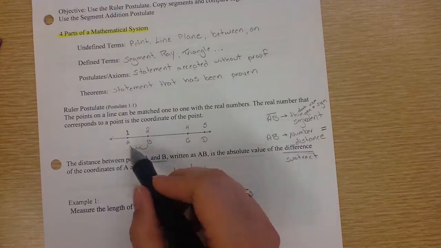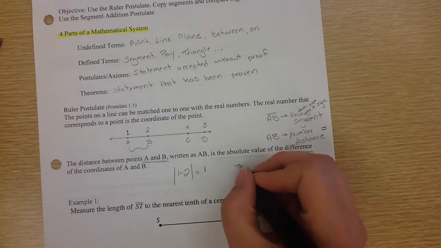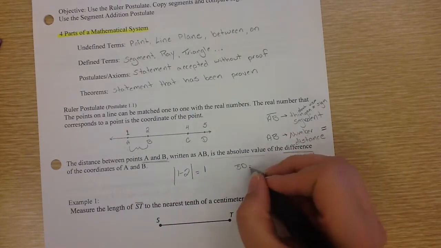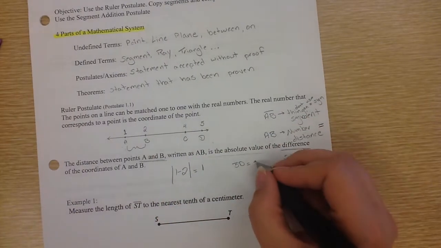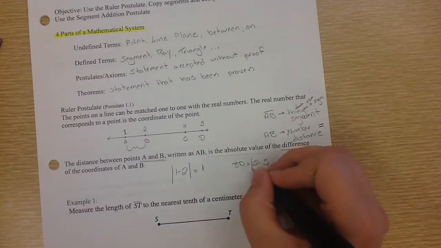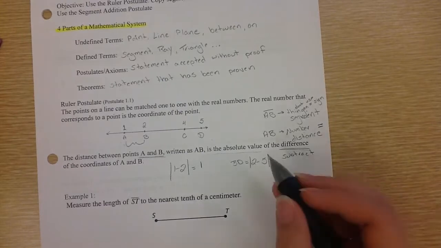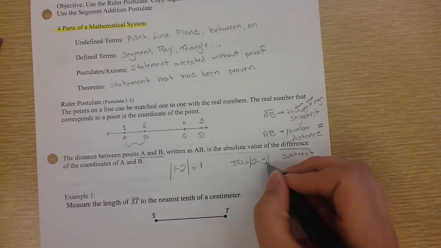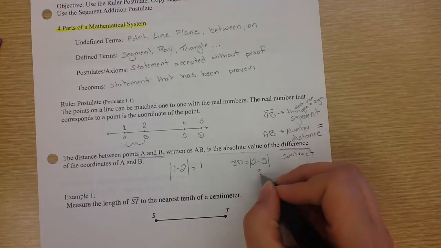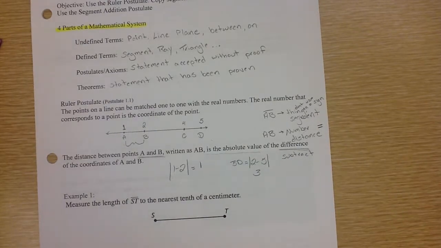If I want to know the distance from D to B, so I want to know BD, that distance, I would take and subtract the 2. 2 minus 5, it doesn't matter which order you subtract, because if I put an absolute value on it, it's going to make it positive. 2 minus 5 is negative 3, absolute value makes a positive 3. So the distance there is 3.